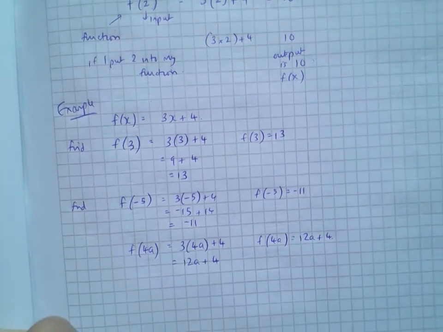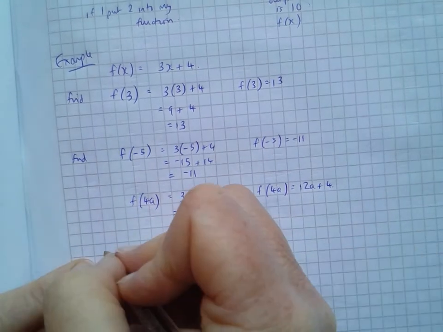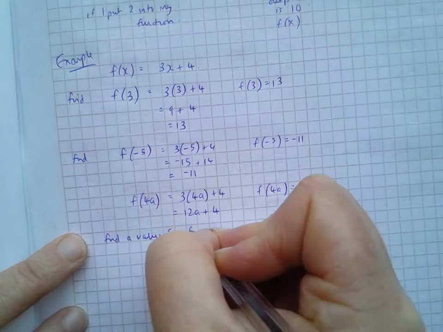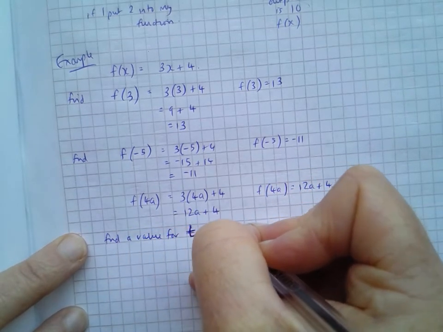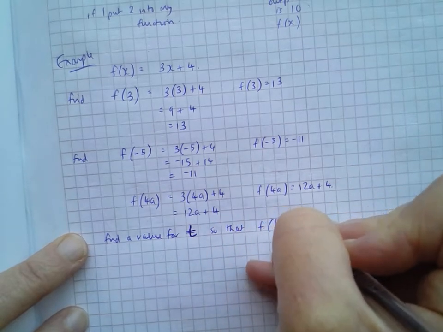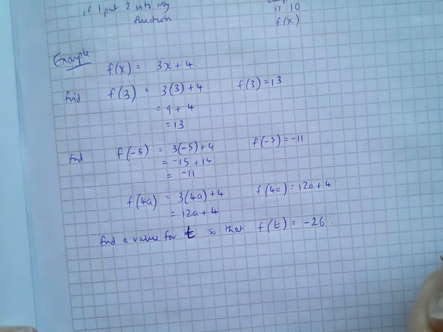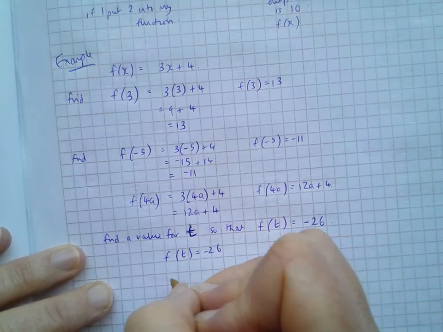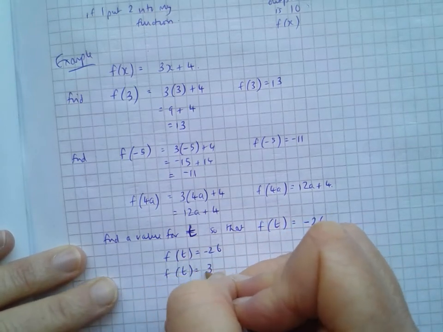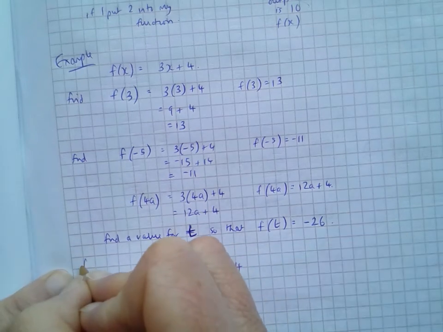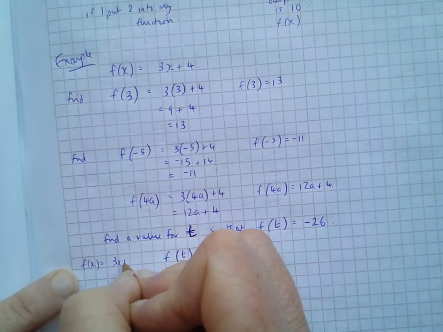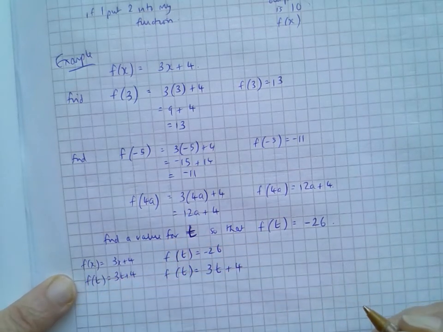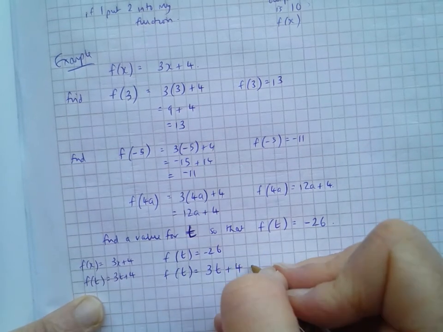And now, say if I asked you to find a value for t so that f of t is equal to minus 26. So f of t is equal to minus 26, but f of t is also equal to 3t plus 4, because remember f of x was equal to 3x plus 4, so f of t is equal to 3t plus 4. And that equals minus 26.